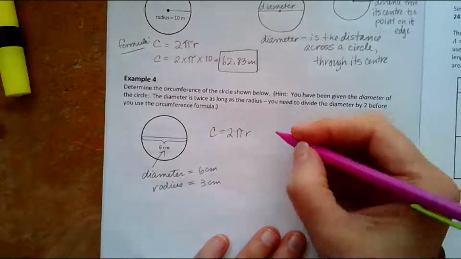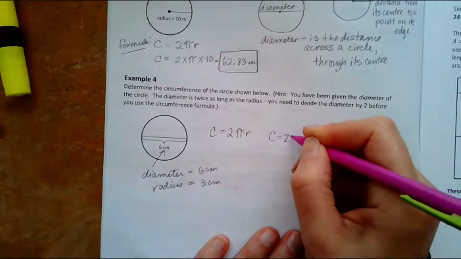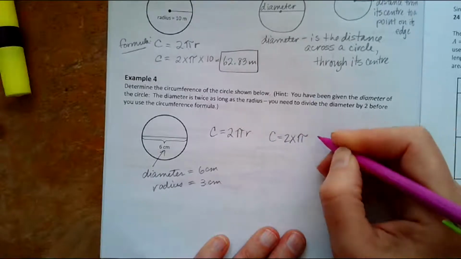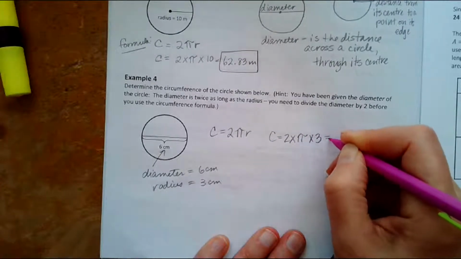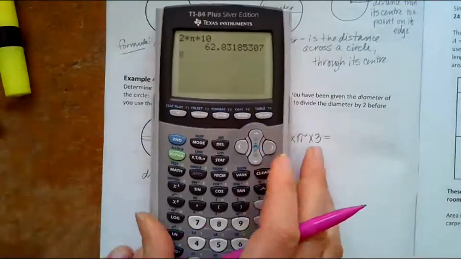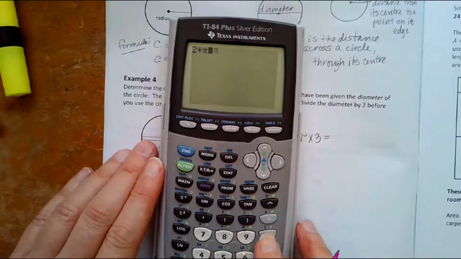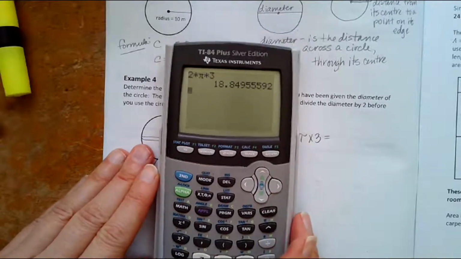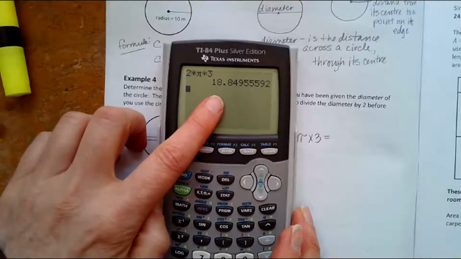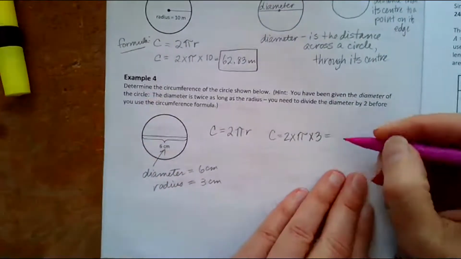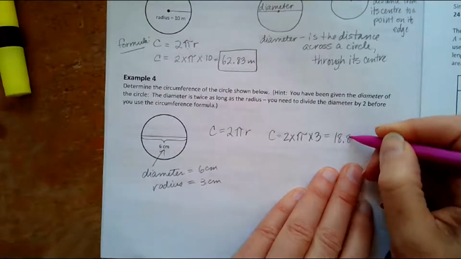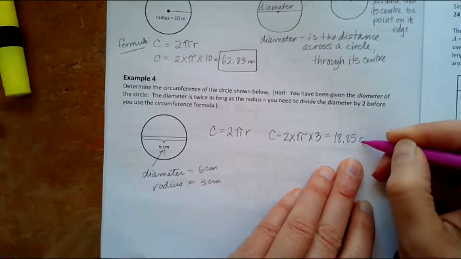So to find the circumference, it's going to be 2 times the pi button times 3. This time, I clear my calculator out, 2 times pi times 3. And that gives me 18.85, and this will be centimeters.